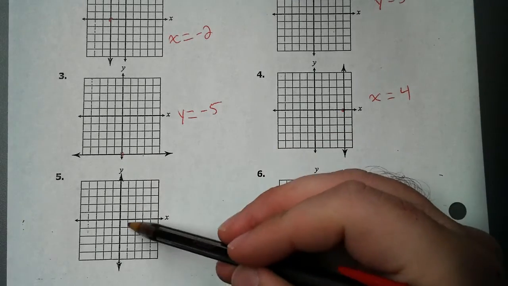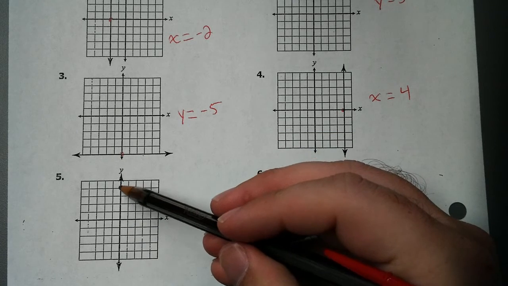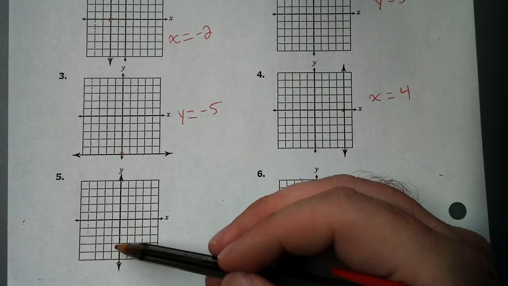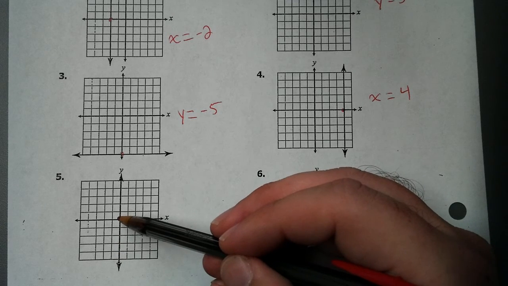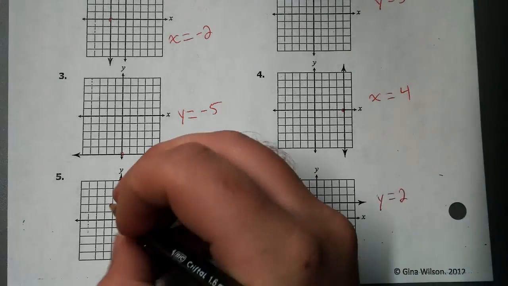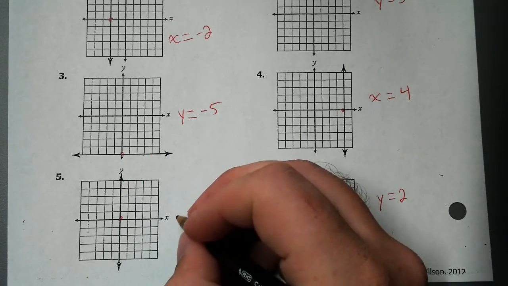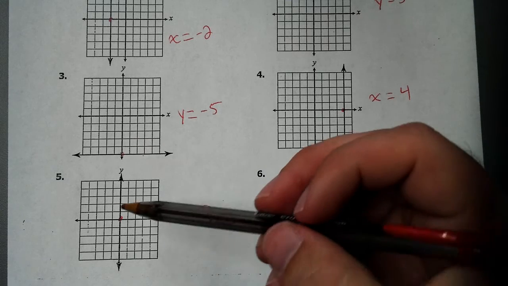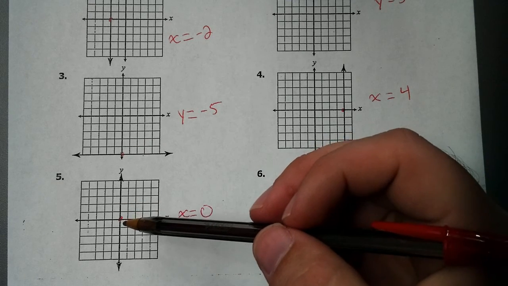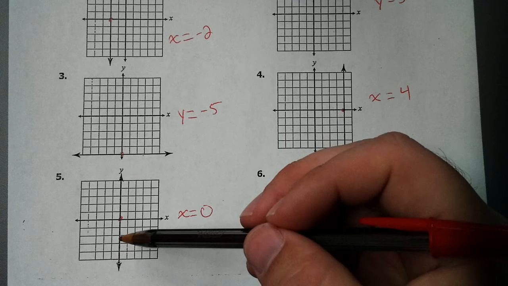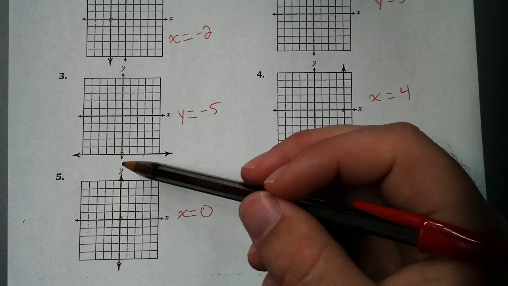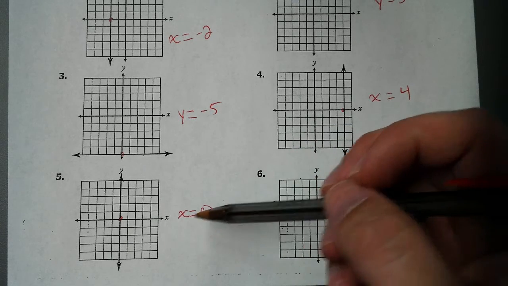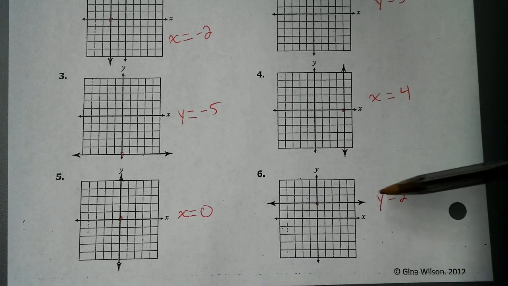Now, on number 5, this one is the entire y-axis. Okay? So my y values keep going up and down. It's still a vertical line. So it hits my x-axis at 0. So this one is just x equals 0. I know I said you're looking where it hits one axis, but if the line is on top of your axis, you're just going vertical or horizontal. If it's vertical, it's an x. If it's horizontal, if it has a zero slope, it's got a y.